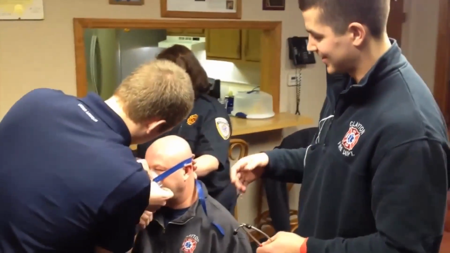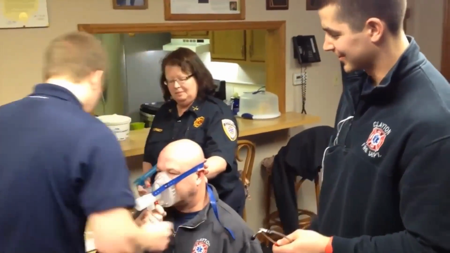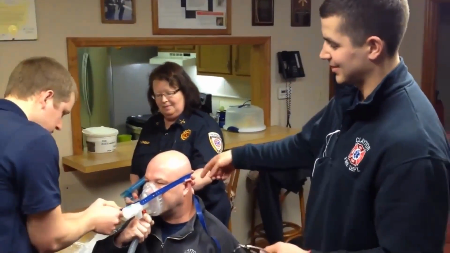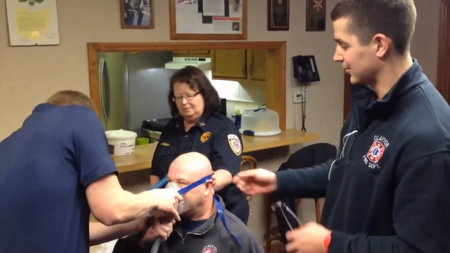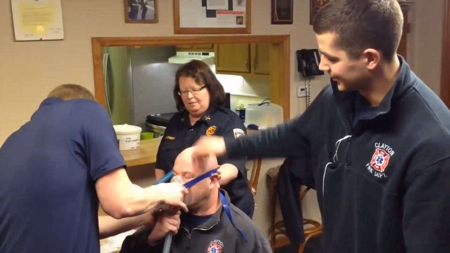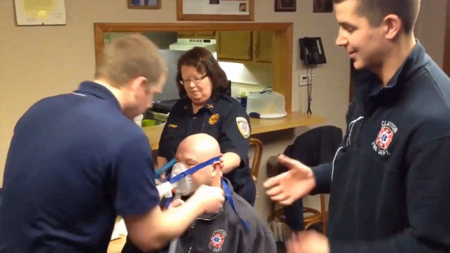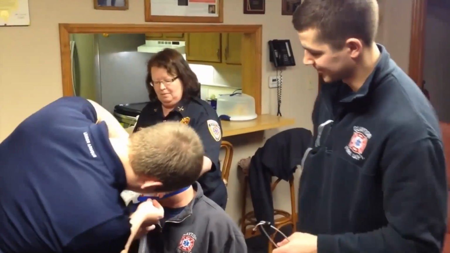So you want it tight enough to get a seal, but not tight enough to make them claustrophobic. So you can see he's doing the top straps first, get both sides tight. You want it to be even too. You don't want to pull real tight on this side and kind of loose on this side, or it'll kind of walk the mask on their face.